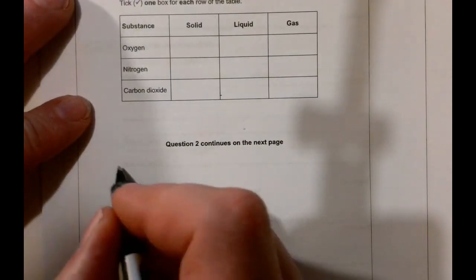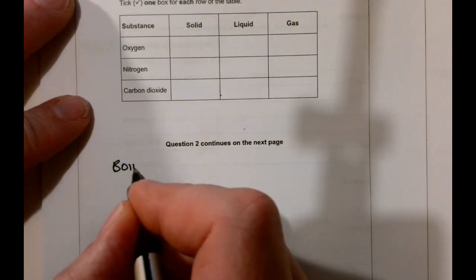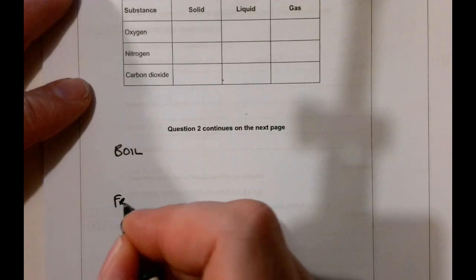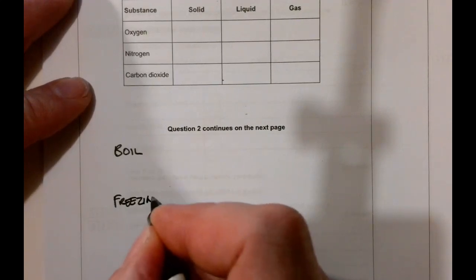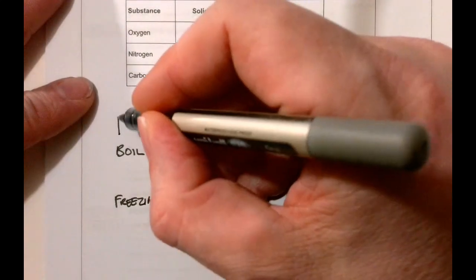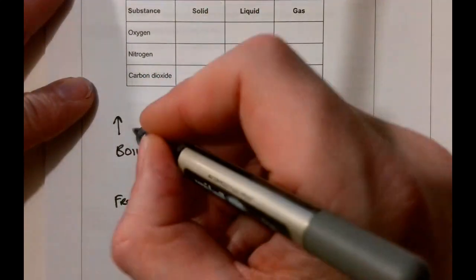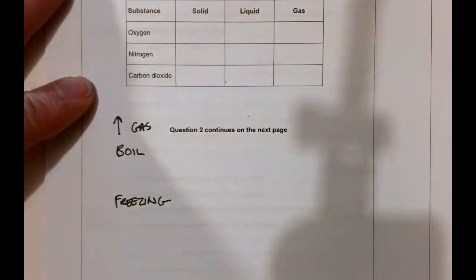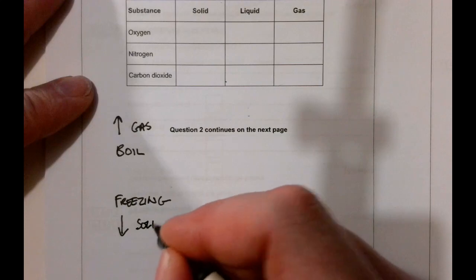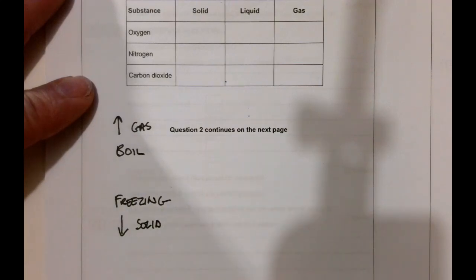If you know something's boiling point and something's freezing point, imagine a number line. If you're above the boiling point, you're a gas. If you're below the freezing point, you're solid.